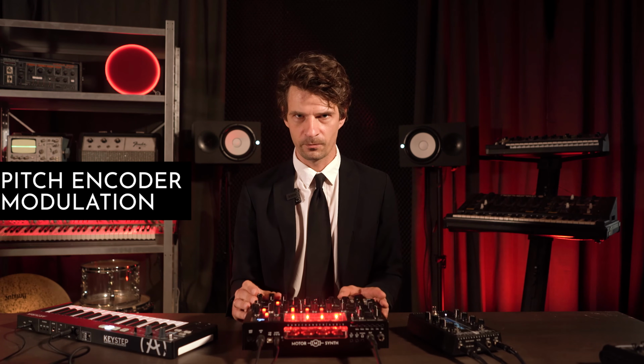The pitch encoders can work together with the modulation section. You can assign an LFO or an envelope to any of the pitch encoders, allowing you to automate the detune of the whole keypad or individual voices.